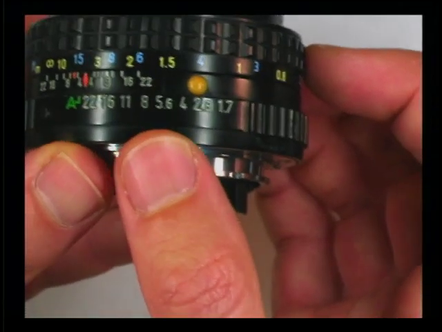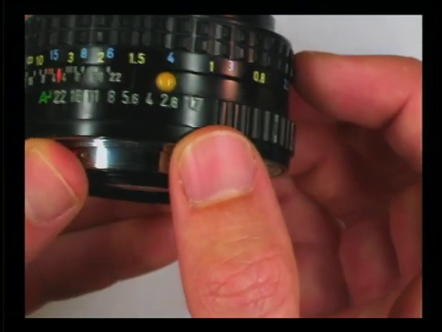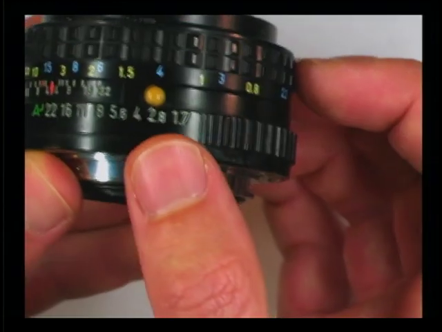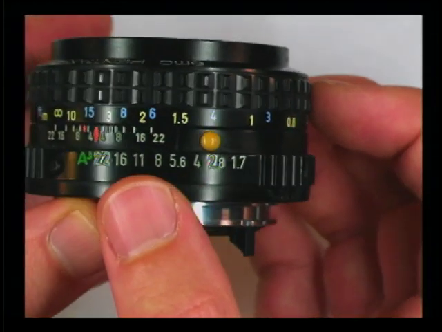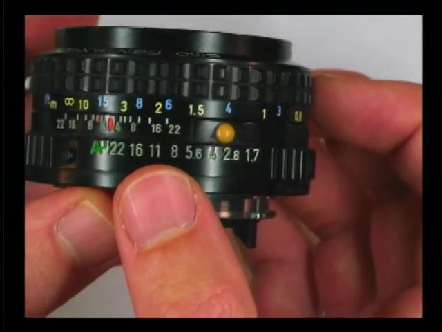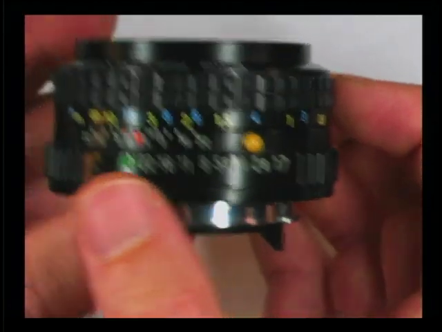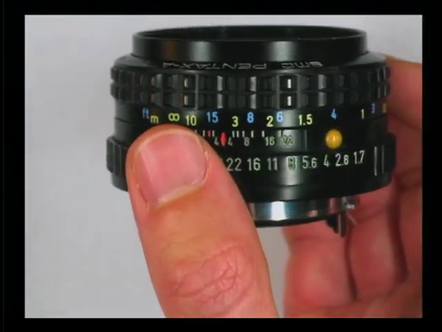So what I want you to notice, and I'll explain this in a minute, is look at these numbers. They're kind of strange. It starts with a 1.7, 2.8, 4, 5.6, 8, 11. Why that list of numbers? They seem almost random. What's the story with those? I'll explain that in just a second.